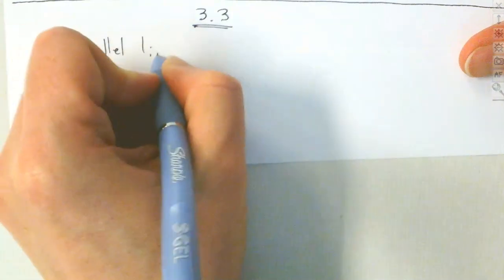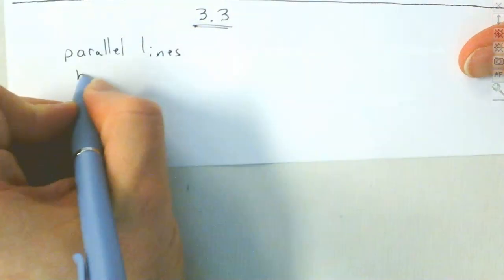When we look at line equations, we can find the slope. When we compare line equations, they can either be parallel, perpendicular, or neither. And parallel lines, they have the same slope.